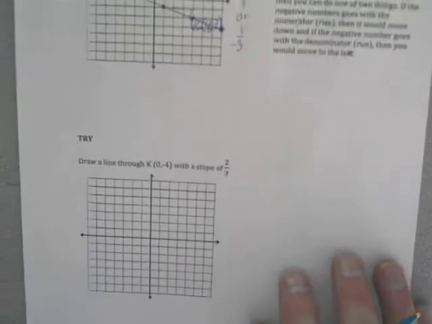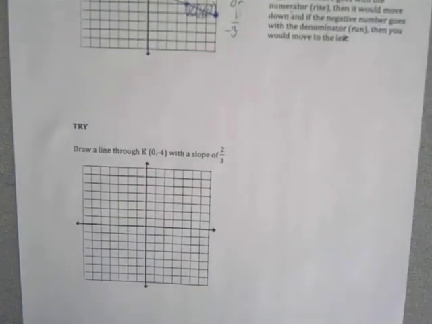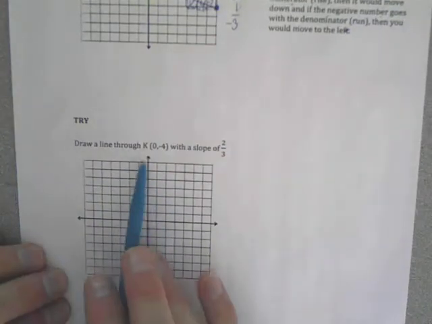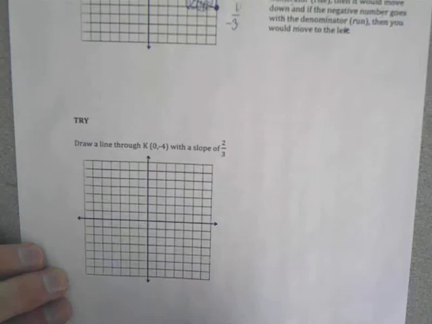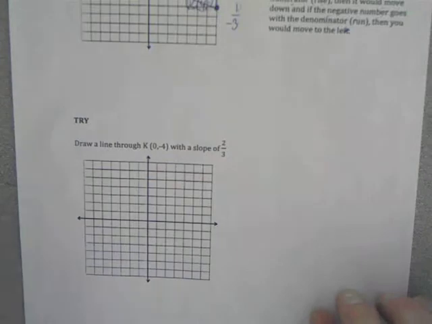So once again, I want you to stop the tape. I want you to draw this line through point 0, negative 4, with a slope of 2/3. Once you get it done, check my answer, and if it's good, great, and then refer to your Google Calendar for questions or your textbook. If it's not, then come see me, and we can sit down and see where your problems lie. So stop the tape now, then put it back on after to check your answer.